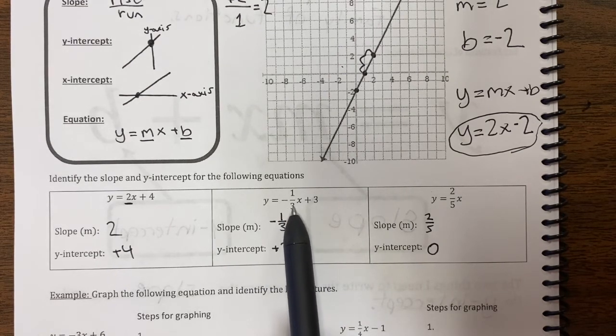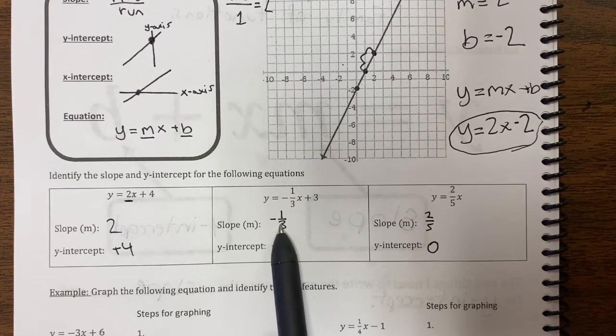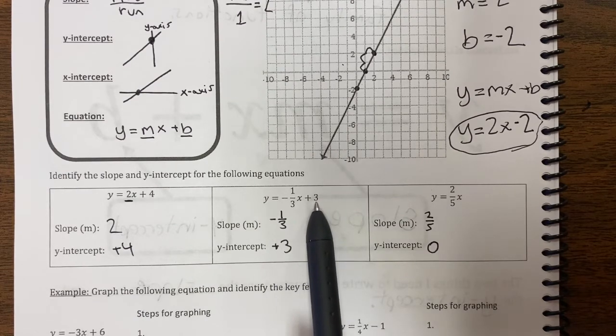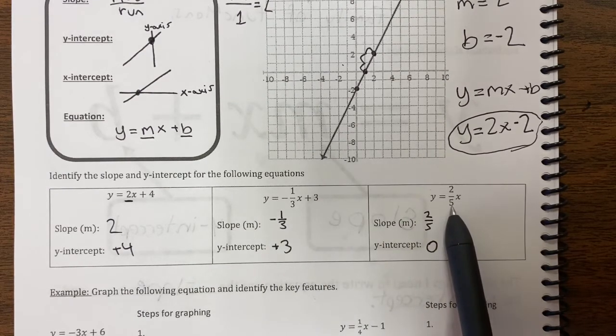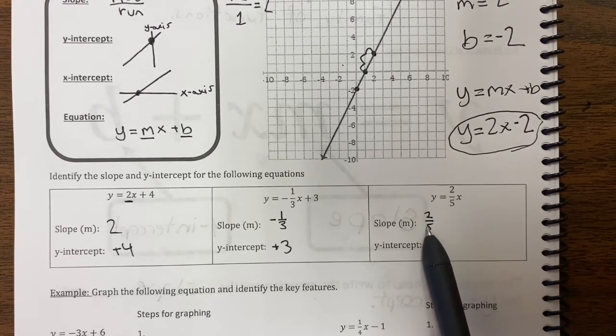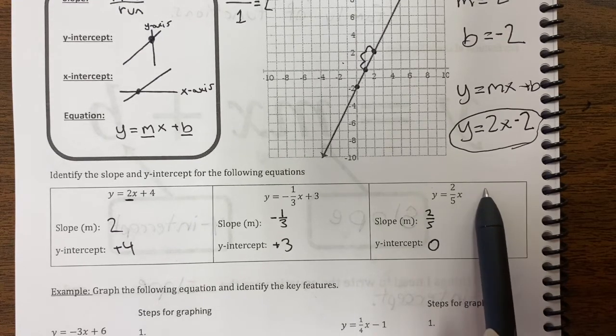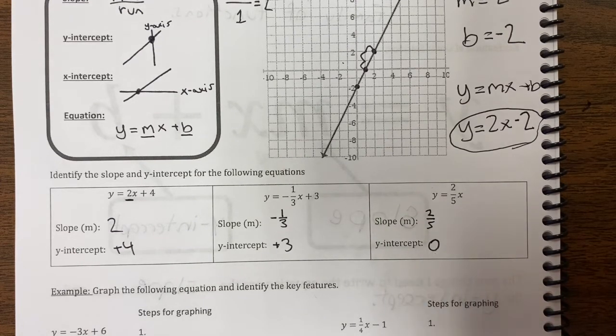Remember, m is the number that's being multiplied by x. So anything that's being multiplied by x is your slope. The y-intercept is what's being added. Over here, I see 2/5 is being multiplied by x. So that is our slope. But nothing is being added, and the number for nothing is 0. So our y-intercept is 0.